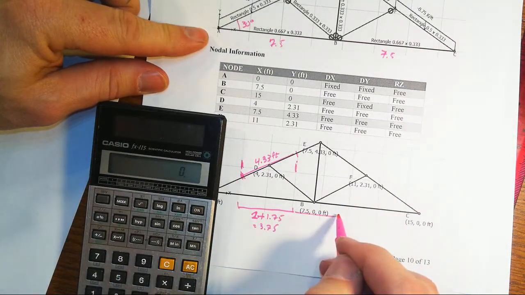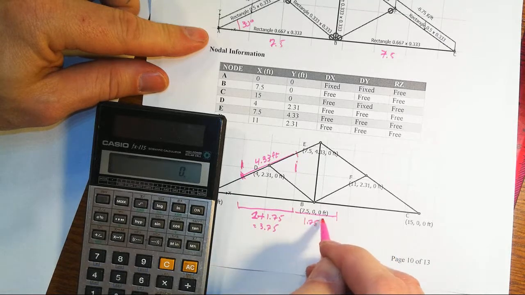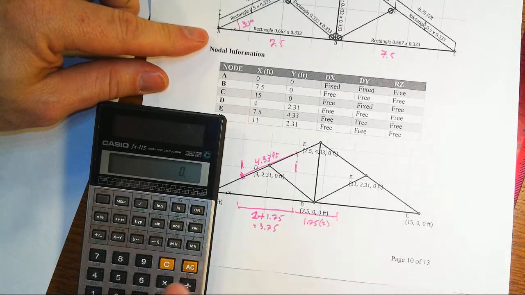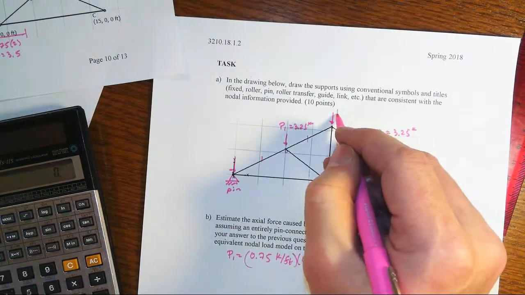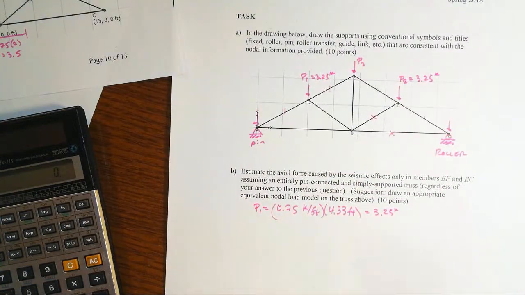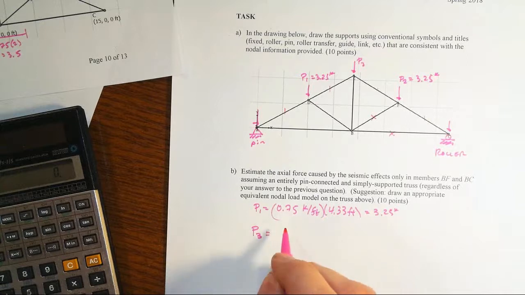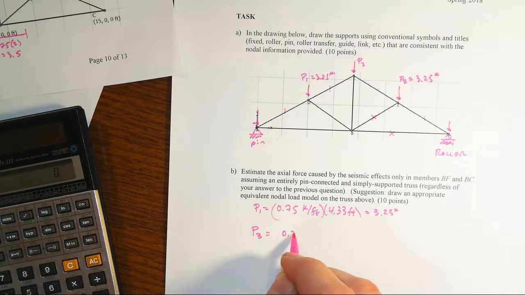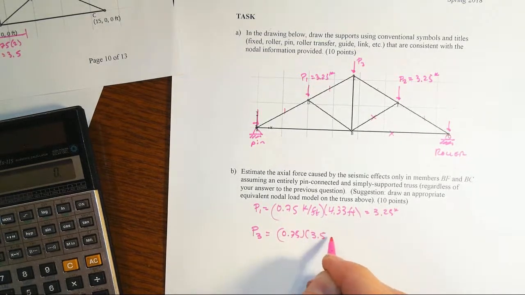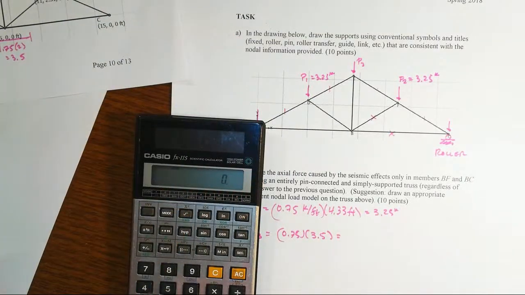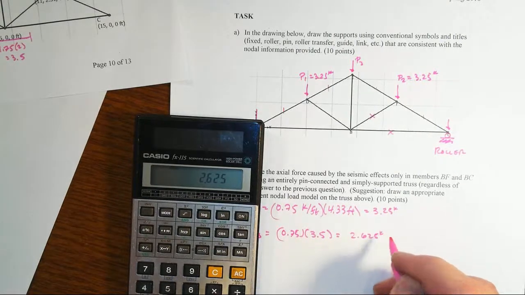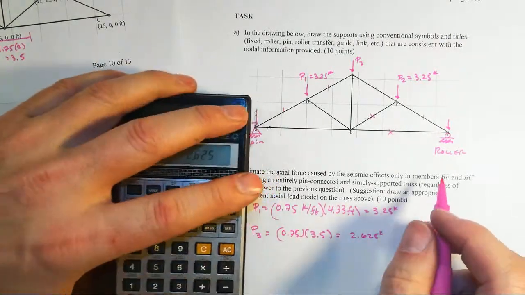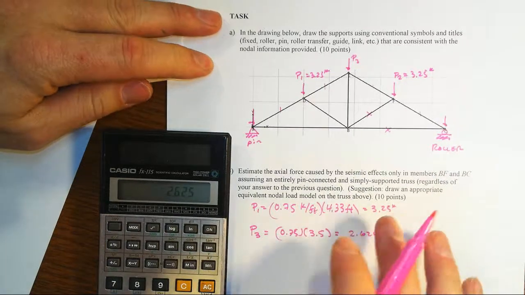from here to here, halfway over, that's 1.75 times 2. Oh, well, that takes us back to just 3.5. So the top load, call it P3, equals then 0.75 kips per foot times 3.5 feet, or 2.625 kips. Right now, I'm not including the load out here.